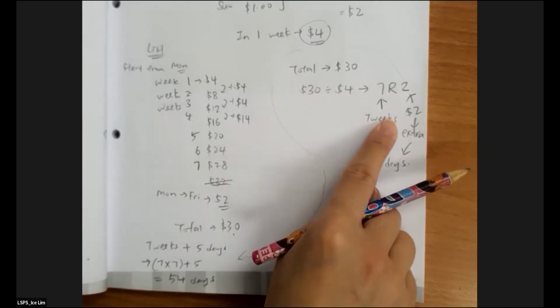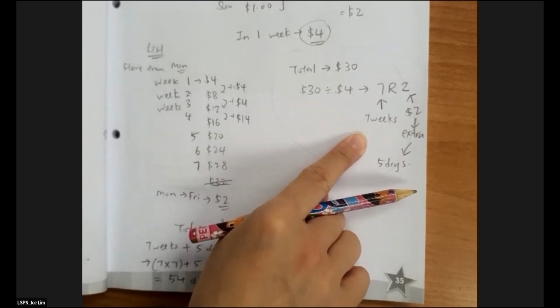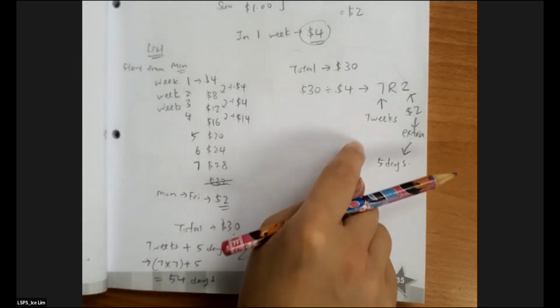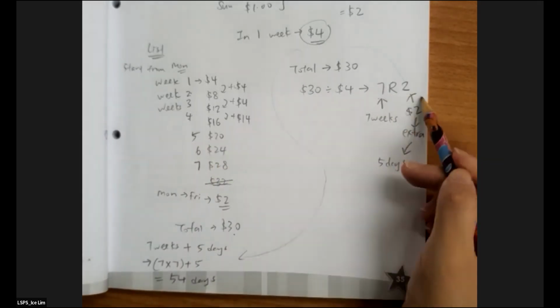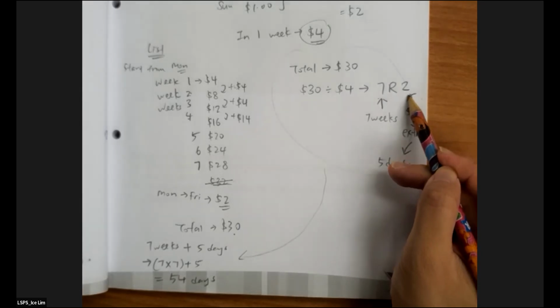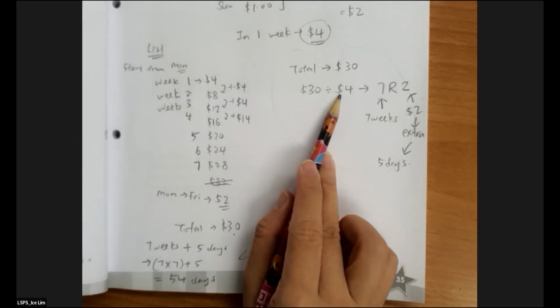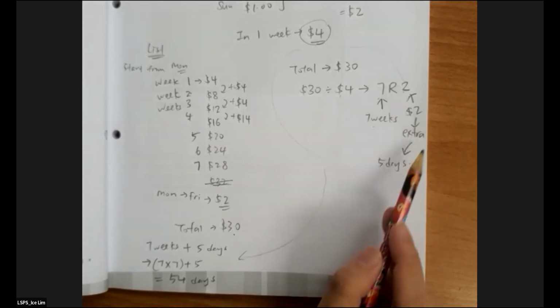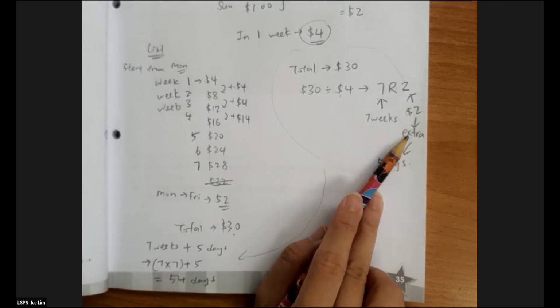But the problem is, when you want to check, it becomes harder to check. You got to be very clear after you do the division what the quotient means and what the remainder means. The quotient means 7 weeks, 7 groups of $4. And the 2 is what Benzing said, 2 extra dollars left.